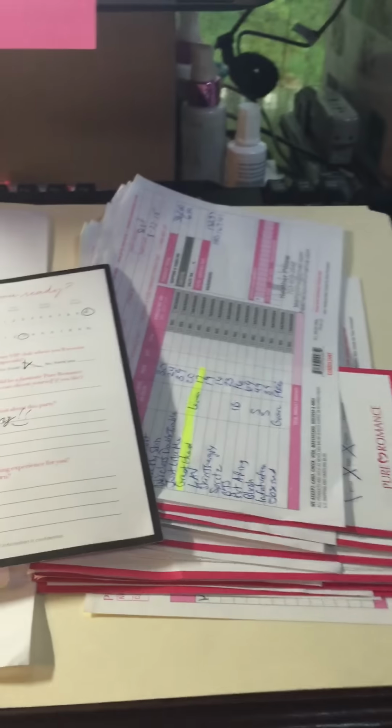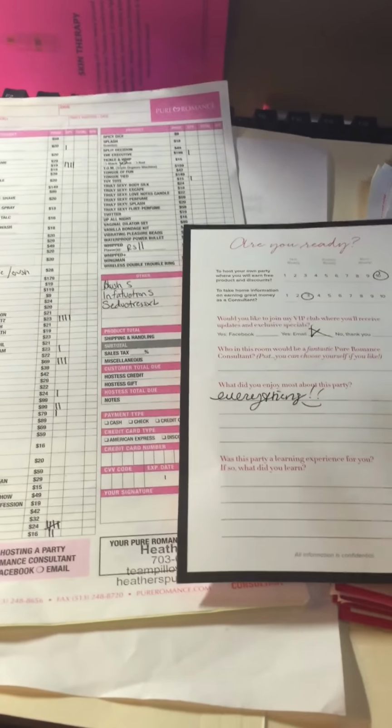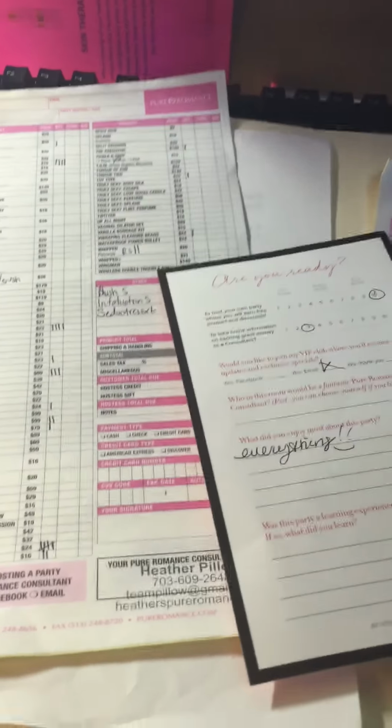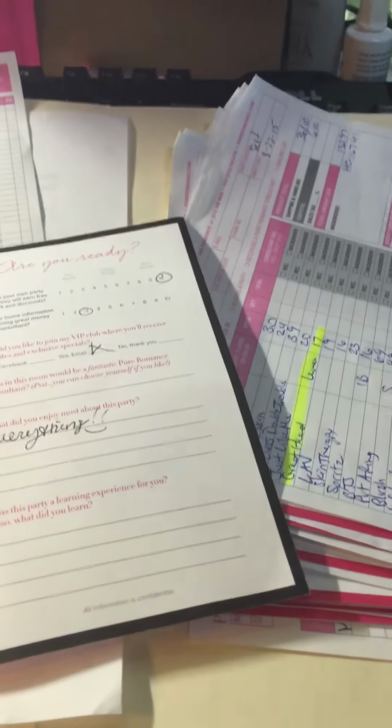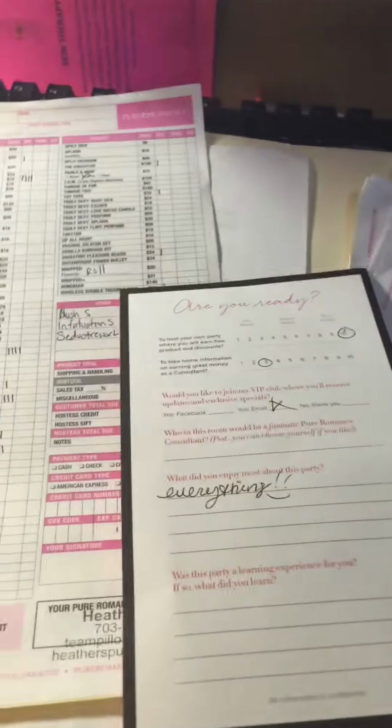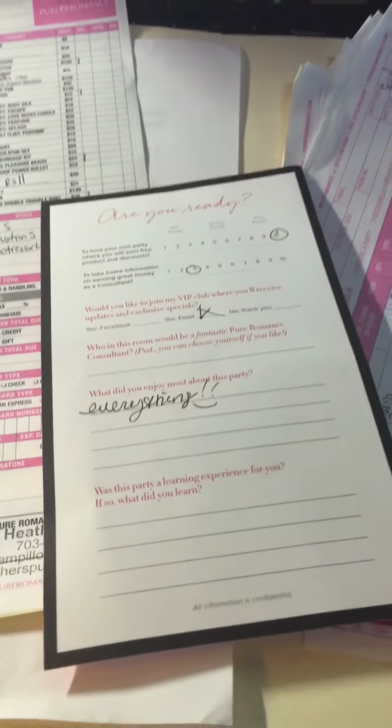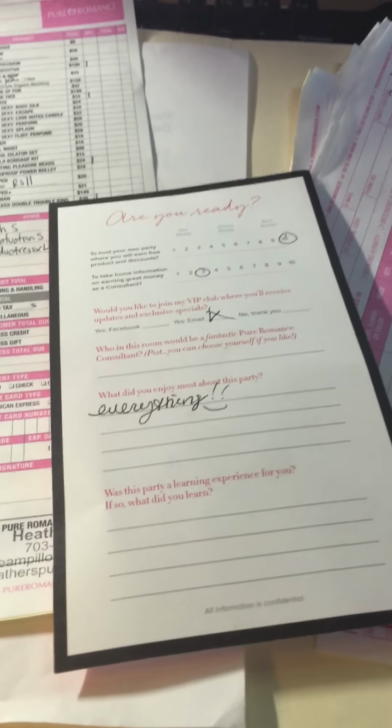Okay, so what you're looking at in front of you is a party file. Okay, so I have my order forms. Names are covered to protect the innocent. And you'll see that on this one, she's got something highlighted. So that's how I show that I have a back order. I need to ship that to her. And of course, I'm paying attention to the details on the back of their Connect card.